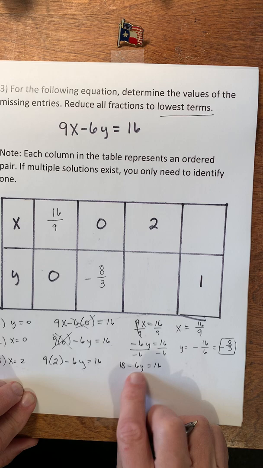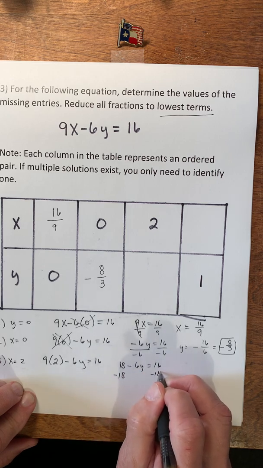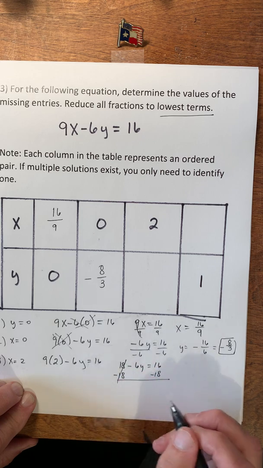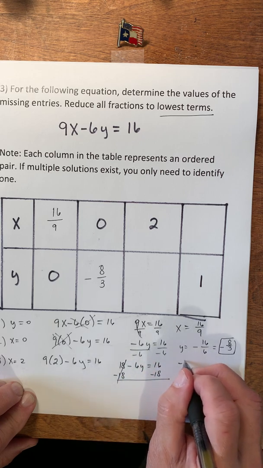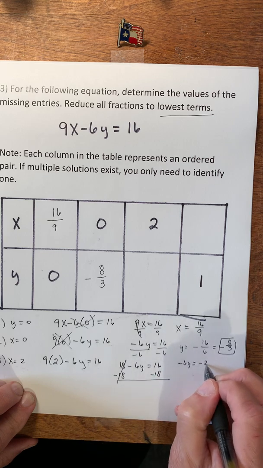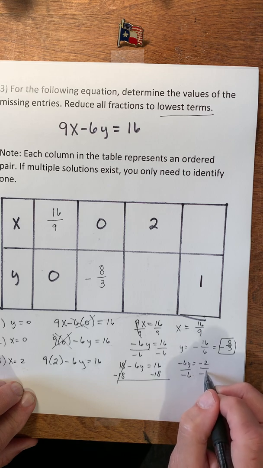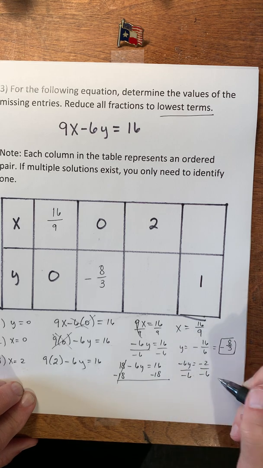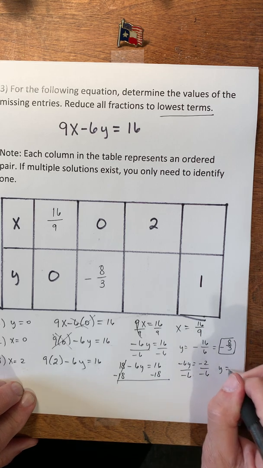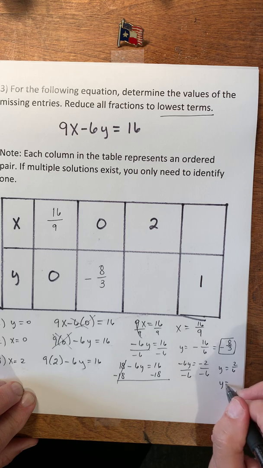I want to get the y's by themselves. So -6y is 16 minus 18, -2. I'm going to divide both sides by -6. A negative divided by a negative, that's right, that's a positive. But that's not sufficient because they're both even. Divide by 2, y is 1/3.